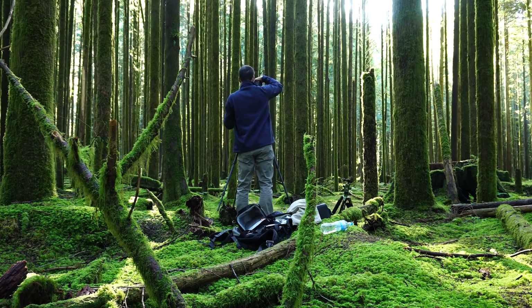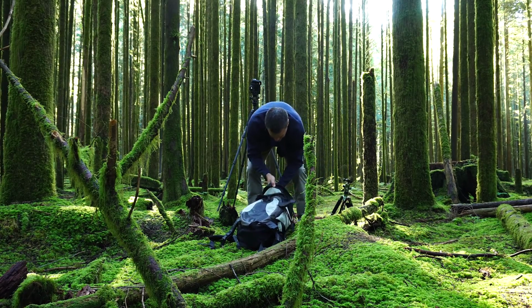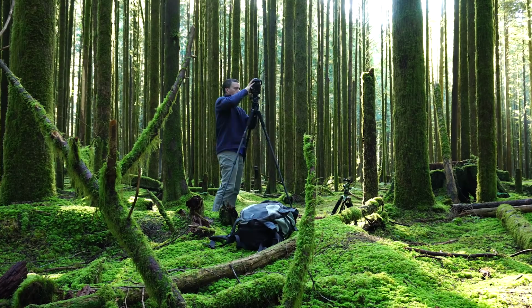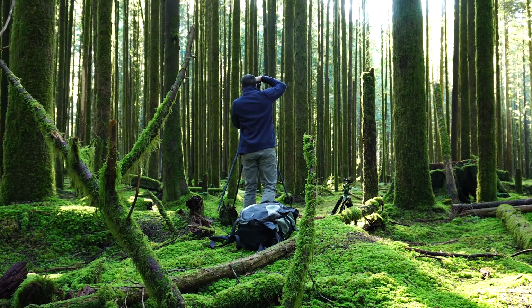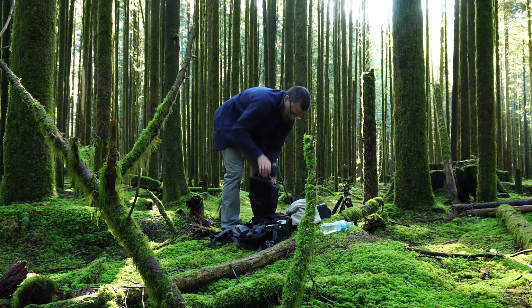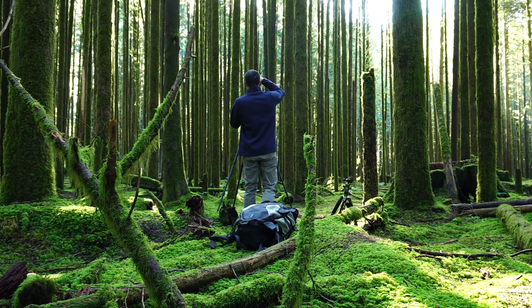The first challenge, once we arrived in the forest, was to find the exact location for our shooting spot where we would set up our cameras. So we found a very small clearing so that we would have a good amount of foreground before the start of any trees.